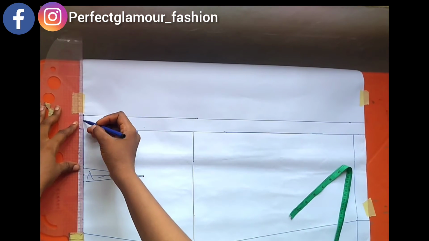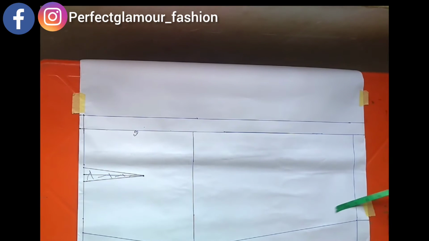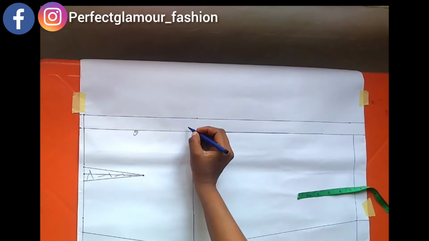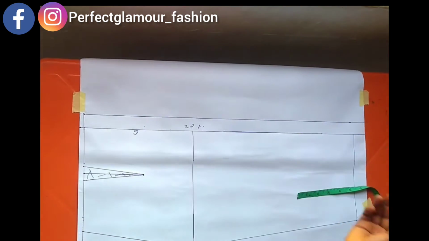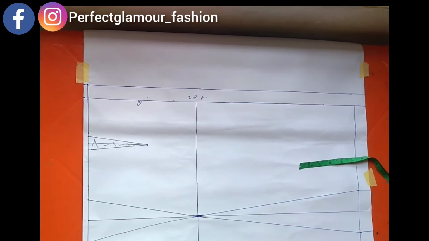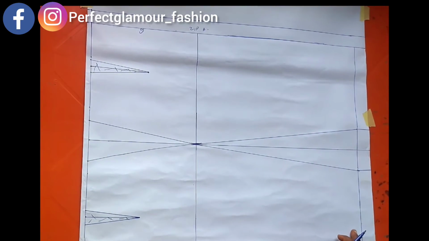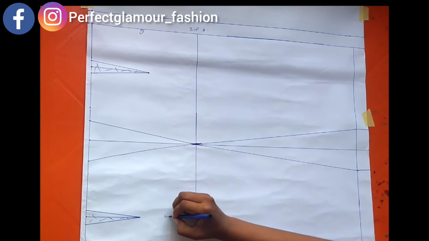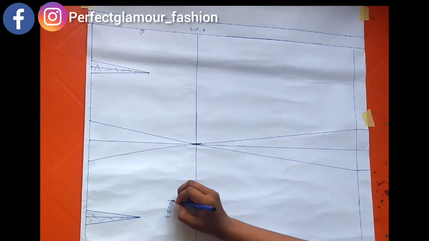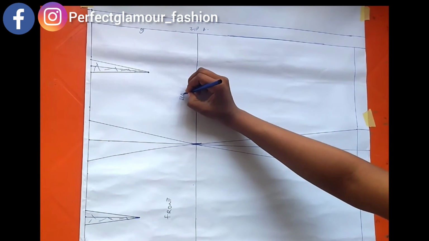Next, I'm going to just finish up my lines, and we are done for the back. So what I'm now doing is to label my zip allowance, and then I am pretty done with my front and my back, guys. Right now we have our basic bodice block.